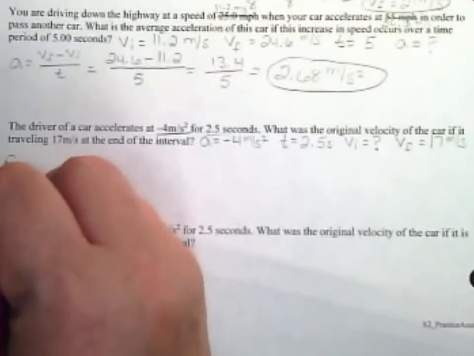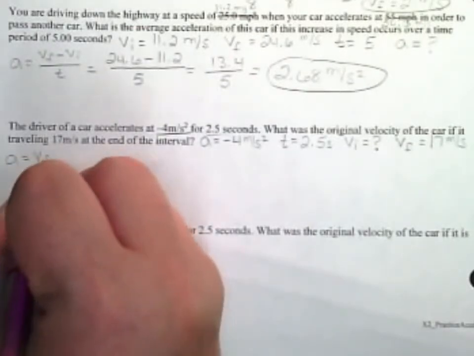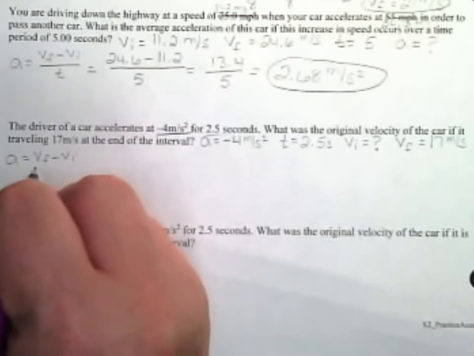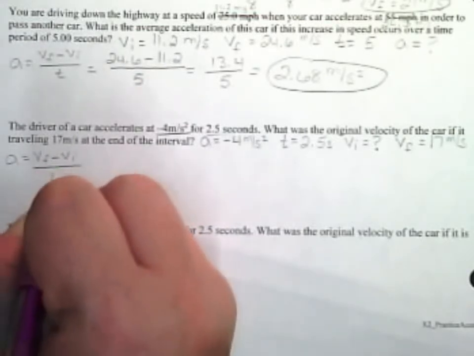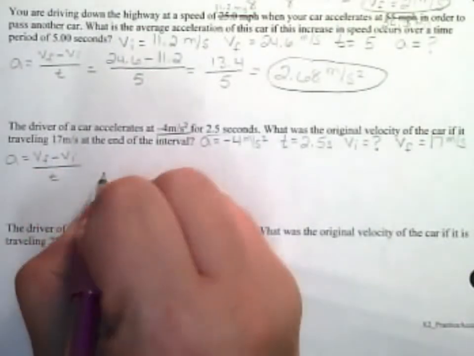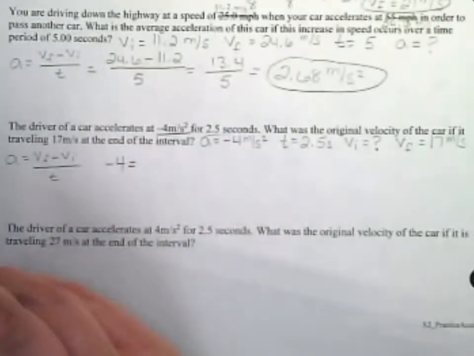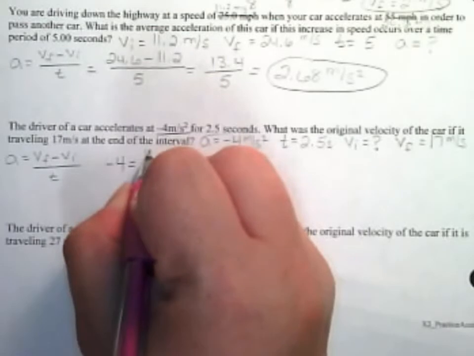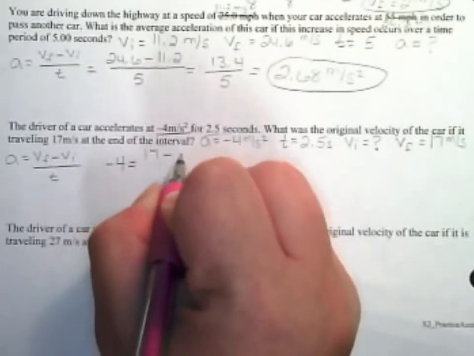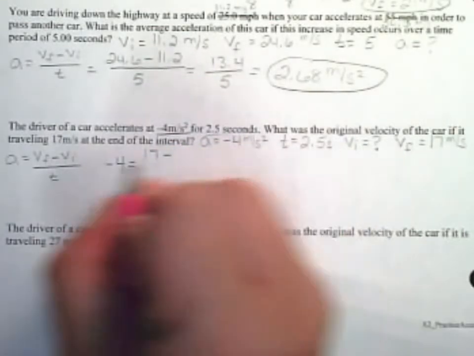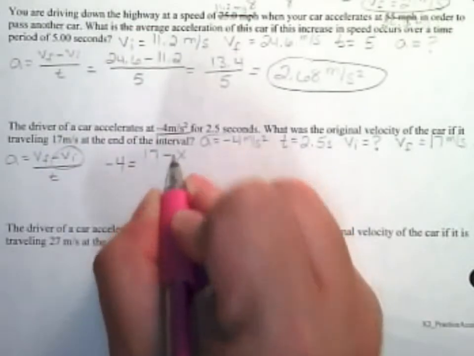Let's write out our formula. A equals VF minus VI, so final velocity minus initial velocity, divided by time. Our A was -4. Our VF was 17 minus, again, we're looking for our VI, we don't know that, so I'm going to pop an X in that spot.